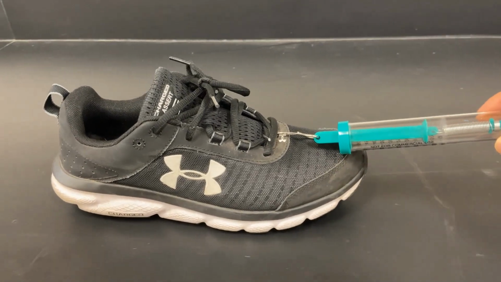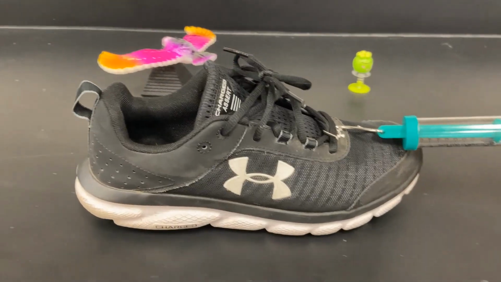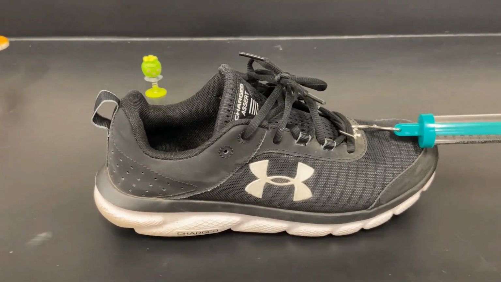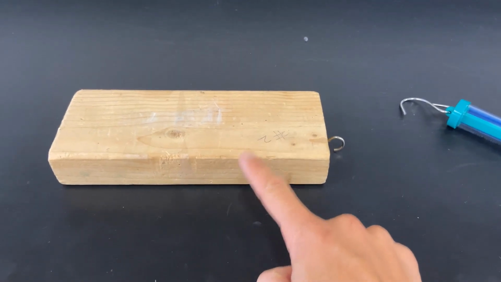What is the coefficient of friction between this shoe and the tabletop? We're going to find out in this video. But first, let's look at an example of a wood block. What is the coefficient of friction between this wood block and the table?